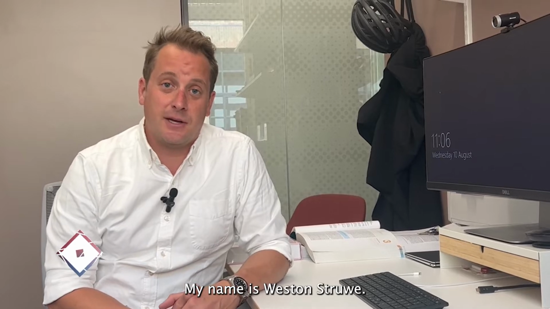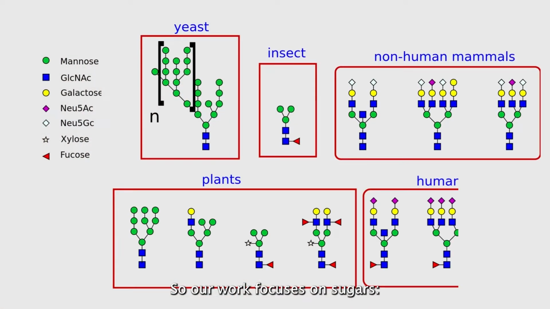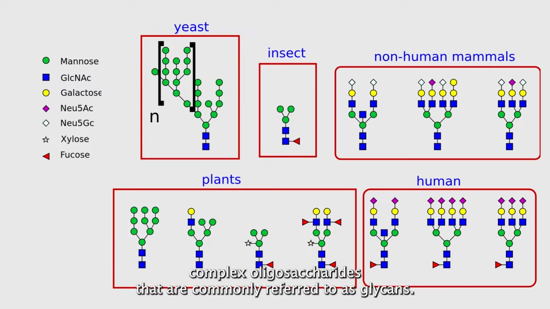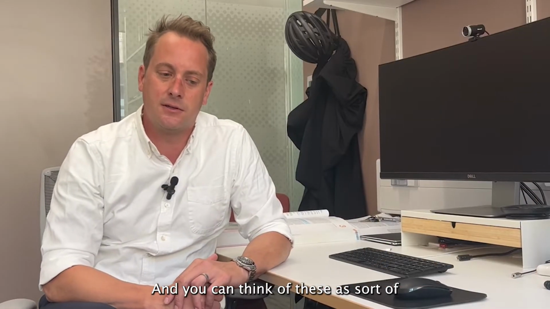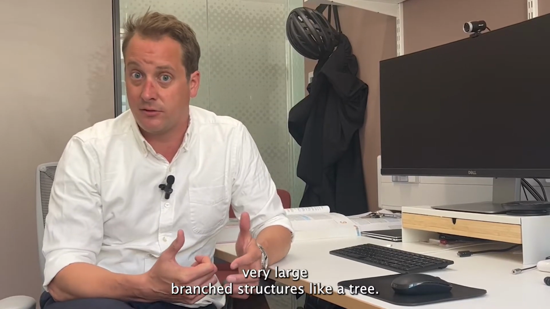My name is Weston Struwe. I'm a PI and a UKRI Future Leaders Fellow in the Department of Chemistry, and I'm based in the Kavli Institute. So our work focuses on sugars, complex oligosaccharides that are commonly referred to as glycans. And you can think of these as very large branch structures, like a tree.